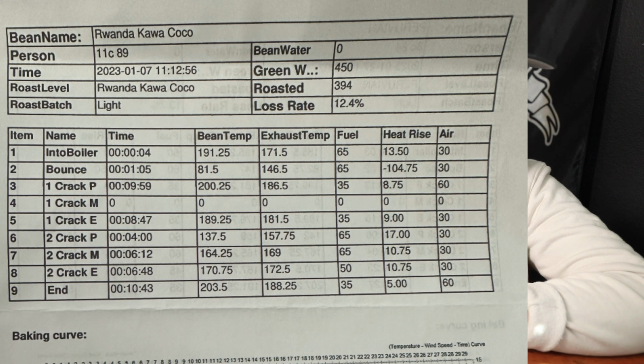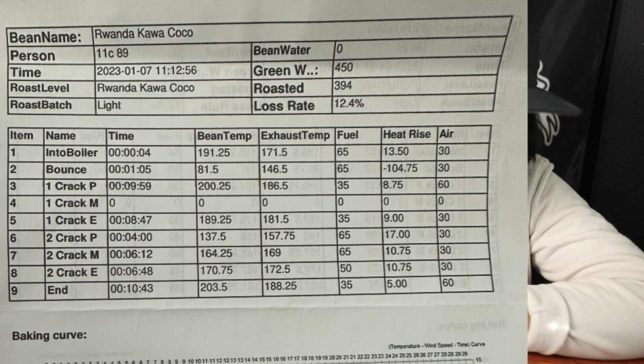Okay, item 5, 1 crack E, 8:47 minutes. "Bean temp at 372. I reduced the fuel to 35%. Everything else stays the same. Air at 30." Interesting, first crack doesn't start here, even though the name indicates that.